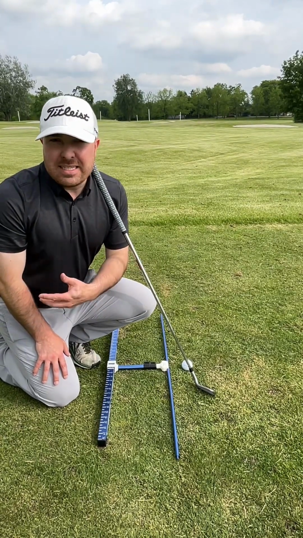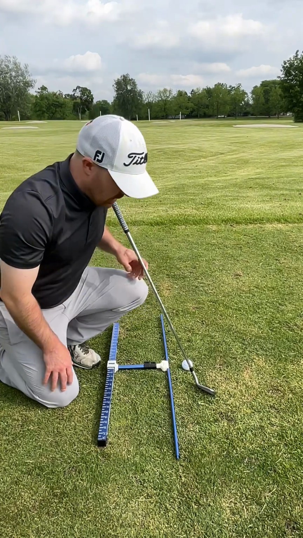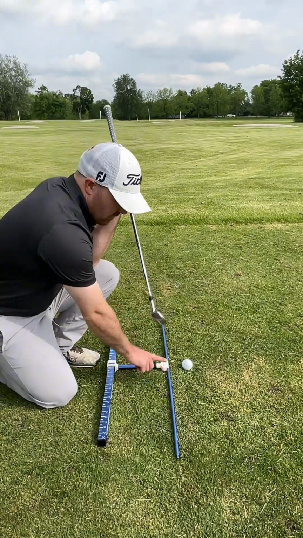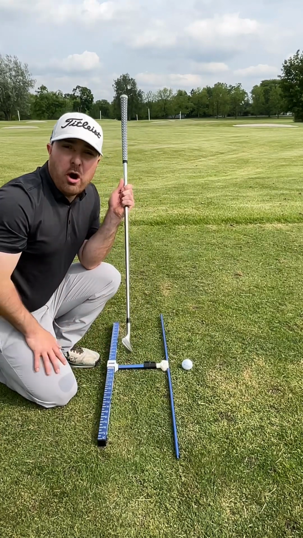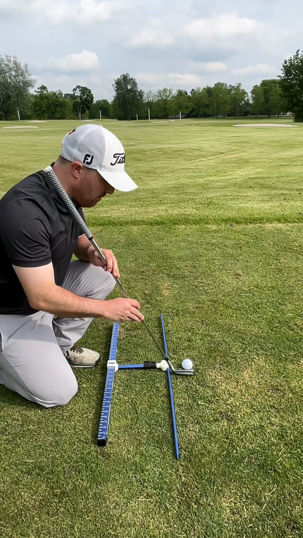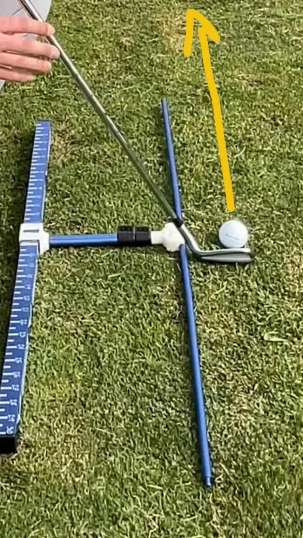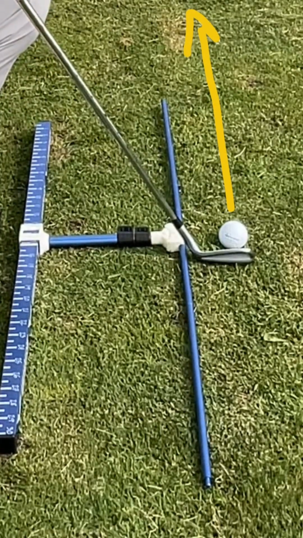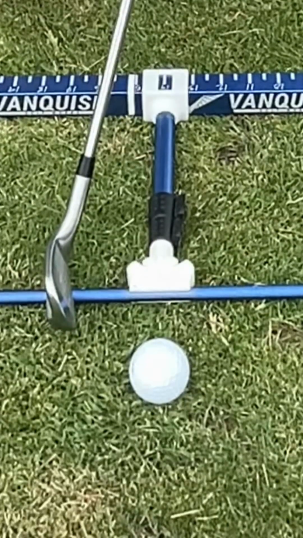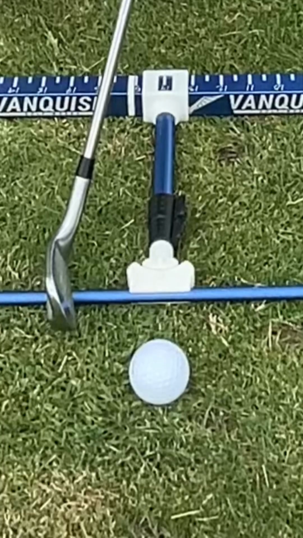And what creates that starting direction is where this club face points relative to these target lines when that golf ball makes impact. So if I have a golf club that is aimed like this, you can hopefully see that's pretty straight or perpendicular to my target lines. That golf ball is going to start pretty dang straight.